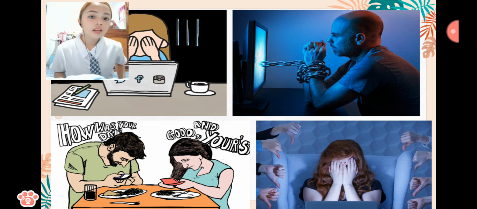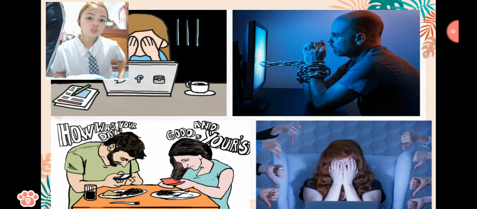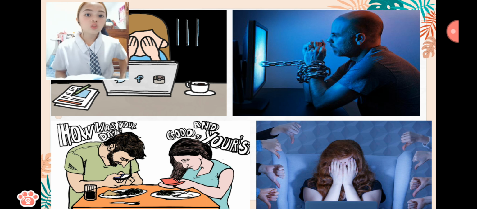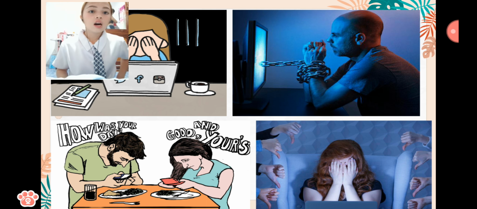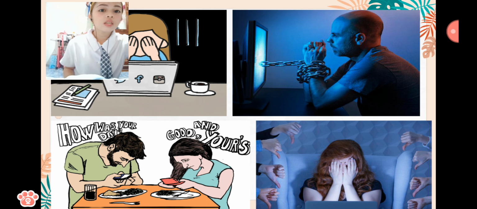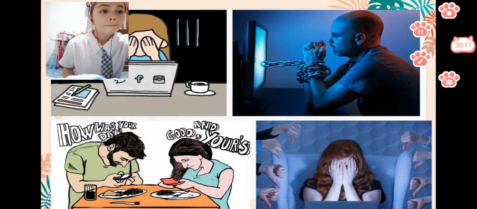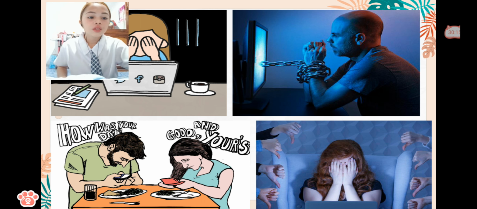In the next picture, we could see a girl wherein there are hands which represent rejections.